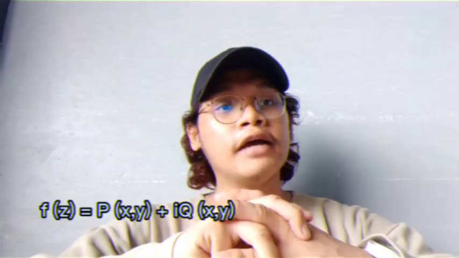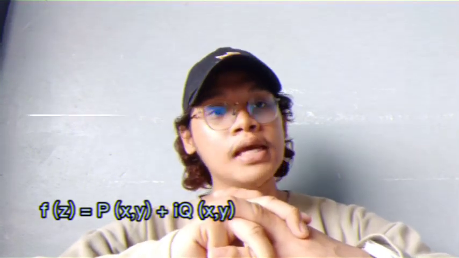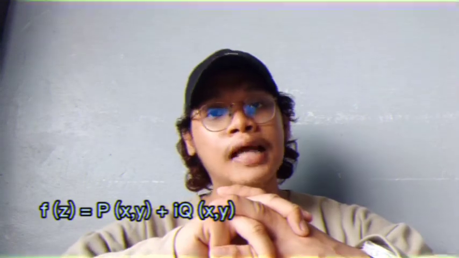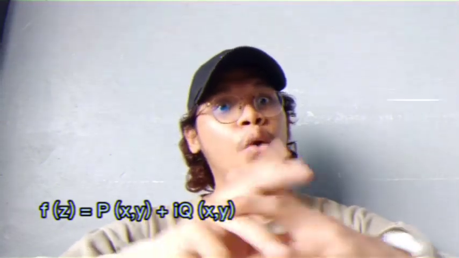If the complex variable is represented in the form z = x + iy, where i is the imaginary unit, the square root of -1, and x and y are real variables, it is possible to split the complex function into real and imaginary parts: f(z) = P(x, y) + iQ(x, y).